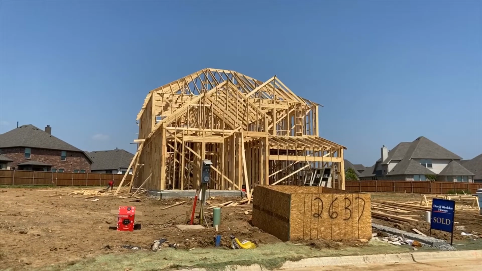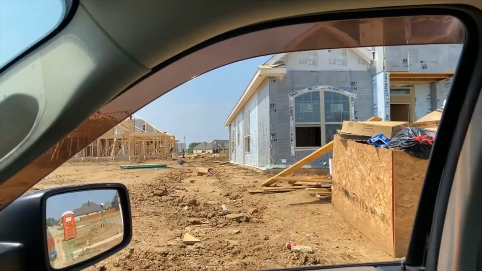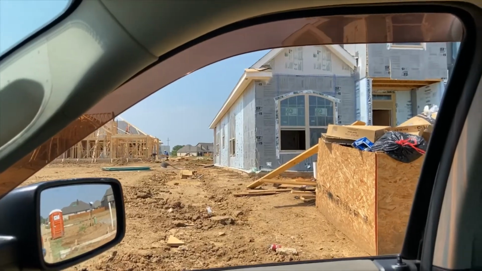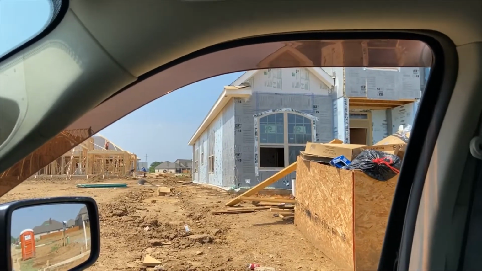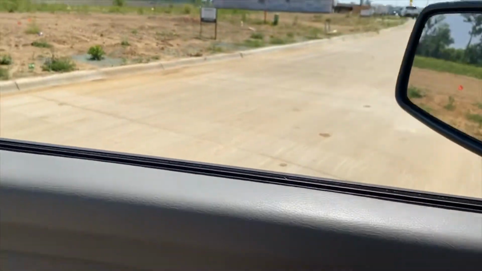Let's see if we can find one that maybe we can go inside and take a look. Here's one. Nobody's working on this one at the moment, so maybe we can go inside and check this one out.